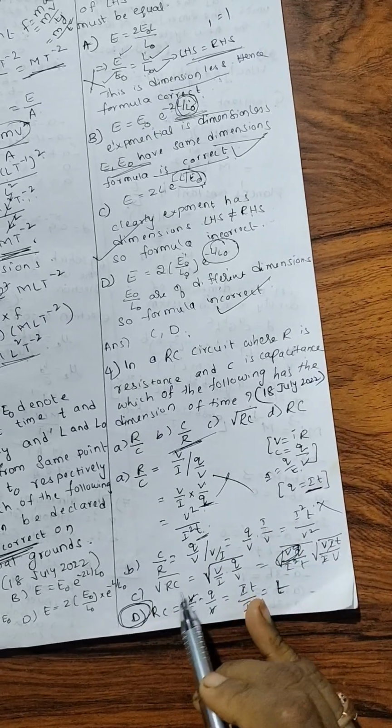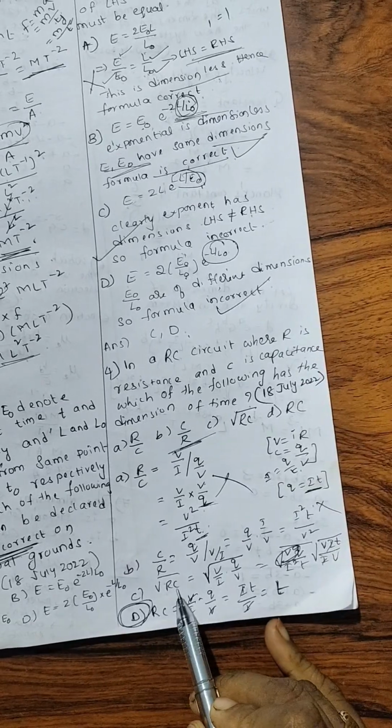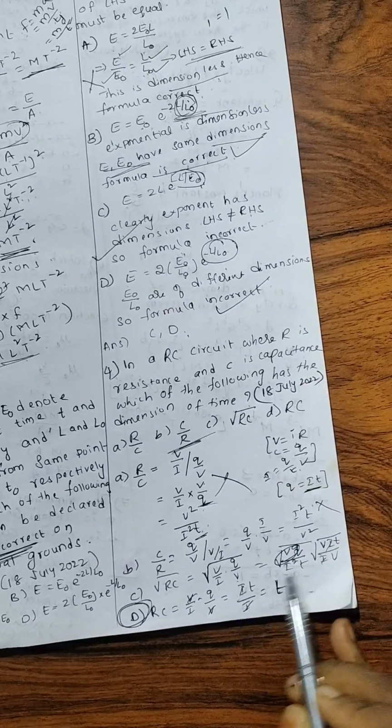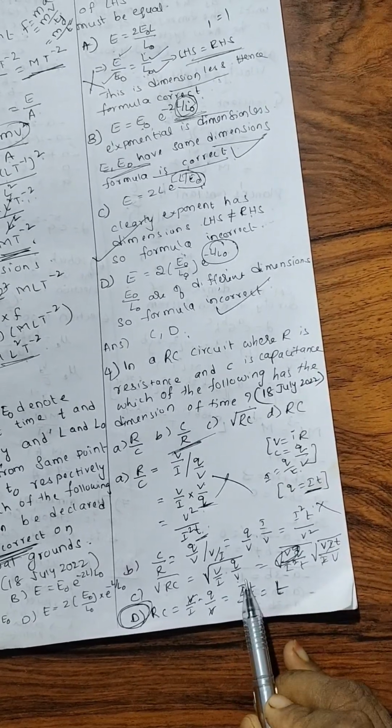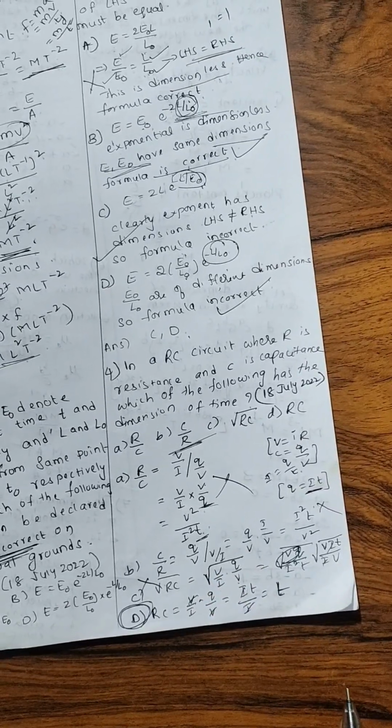Now the third one, under root RC. Under root V by I, C means Q by V. So what we got? VQ by IV. Now this is also not getting the dimensions of time.